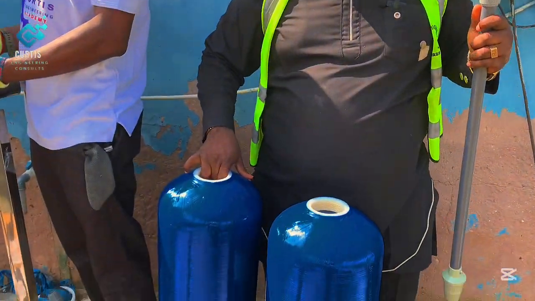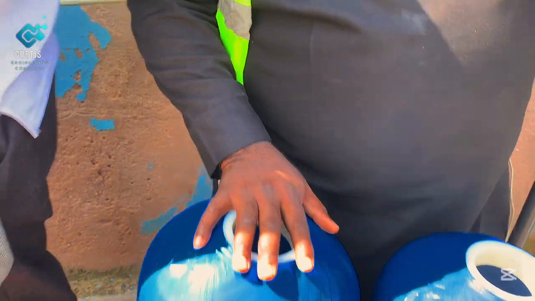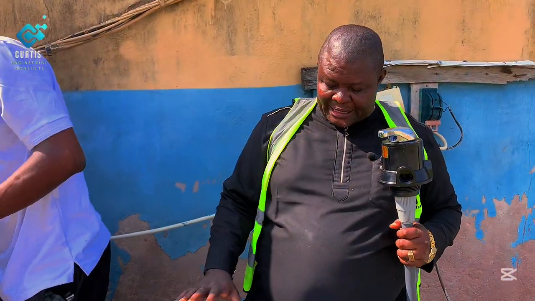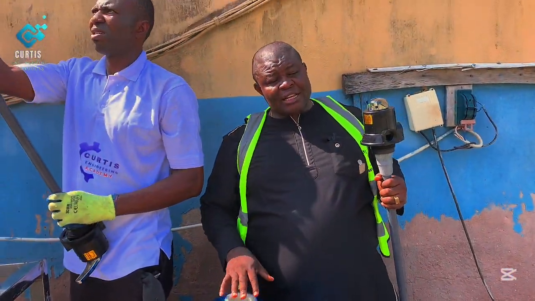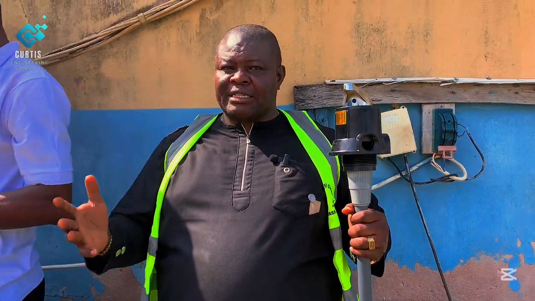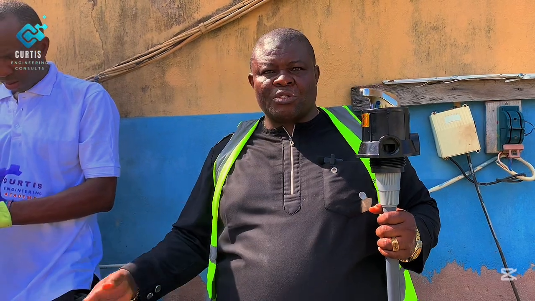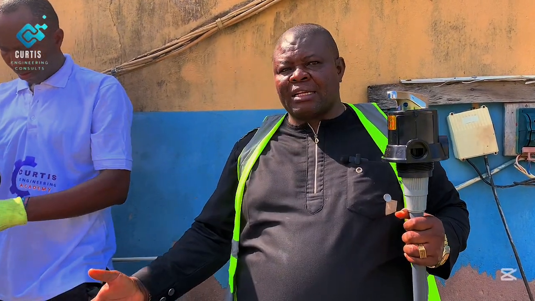So you look at this. This is the pre-treatment system. Why do we call it pre-treatment system? It is a complete treatment system if it is just for a normal water treatment that does not involve specific issues like salt, iron, heavy metals, and all that.